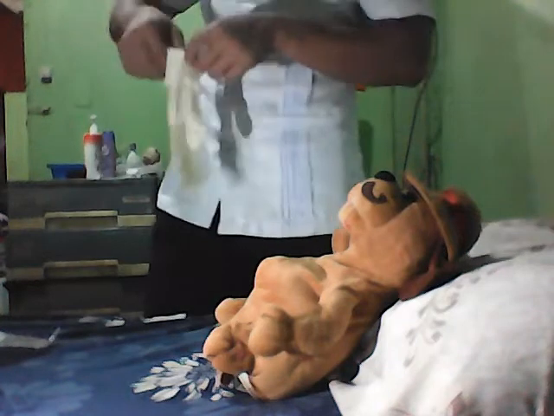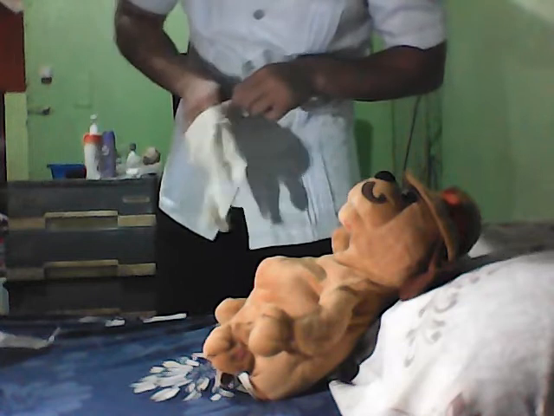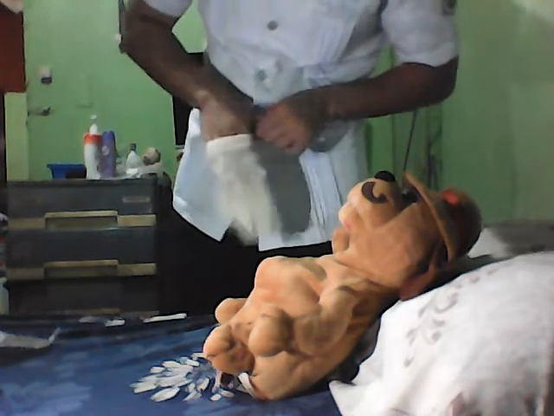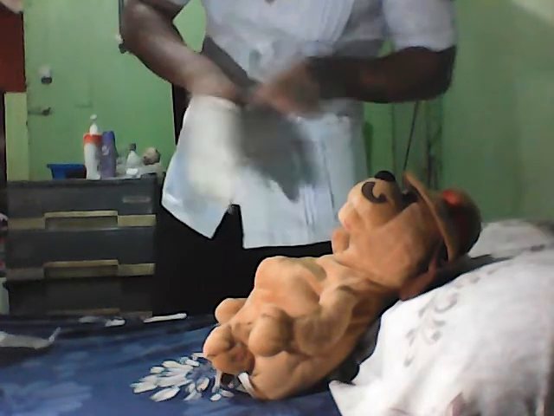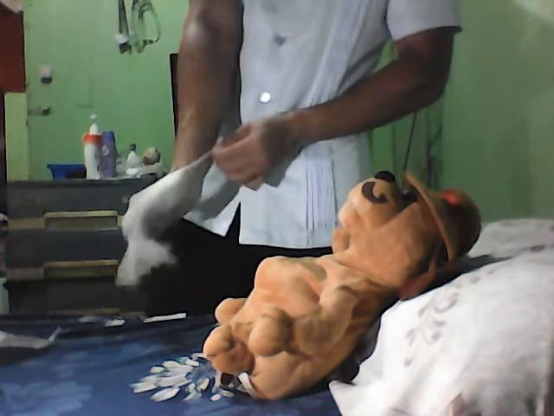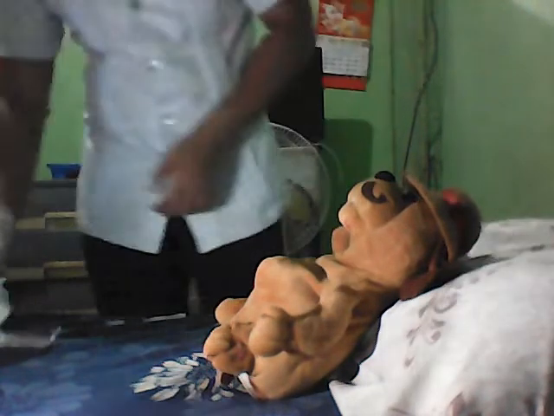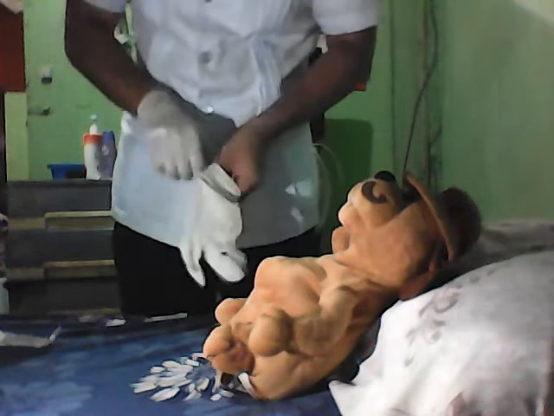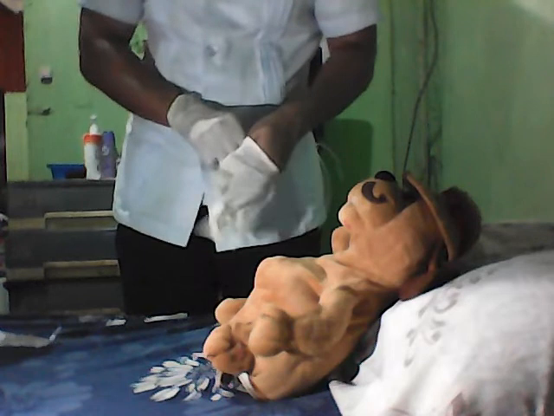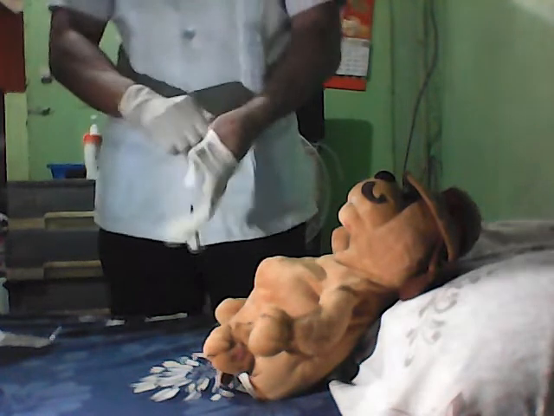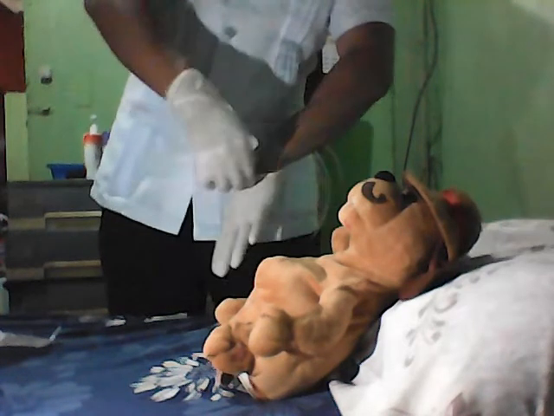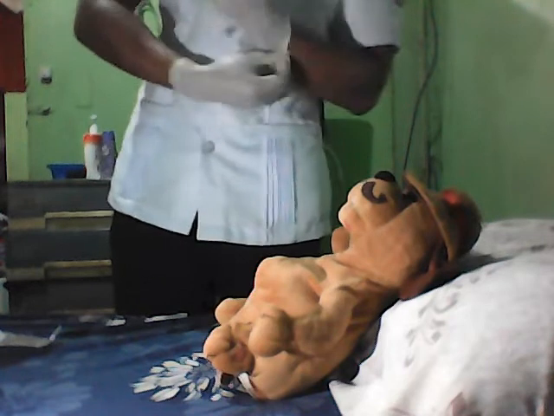I will now wear my gloves. Then perform again hand hygiene.